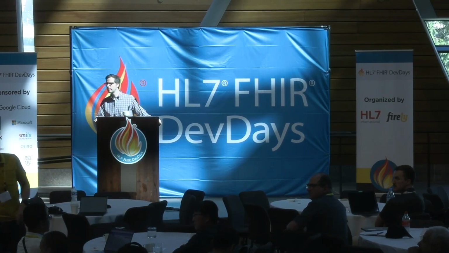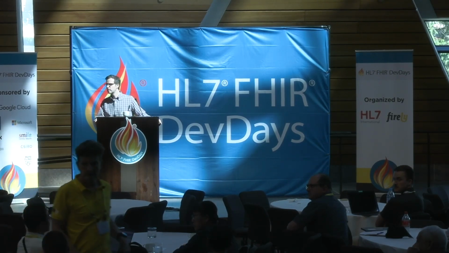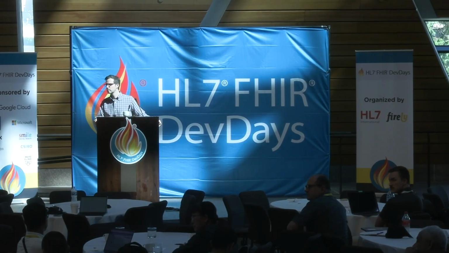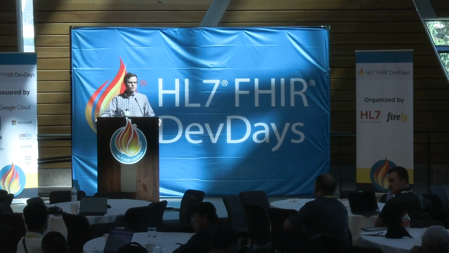So my question is, if you have a FHIR server in which the authentication is standard, but the authorization is a different scheme, is there a mechanism to support a custom authorization scheme?